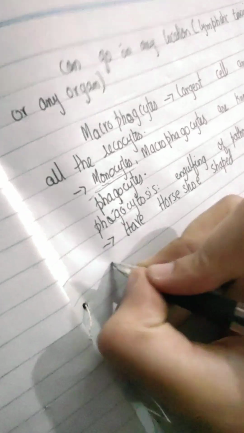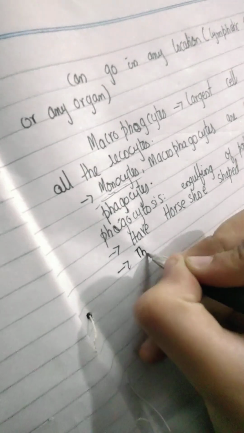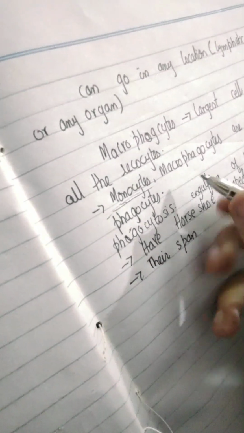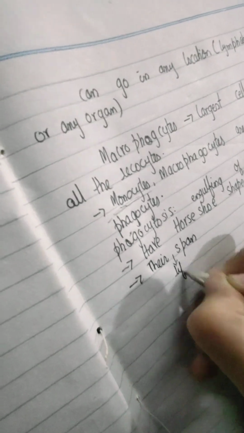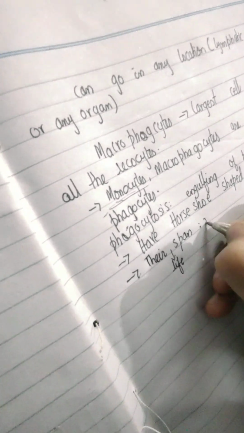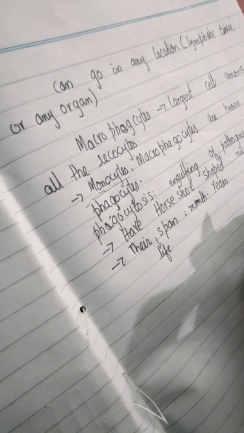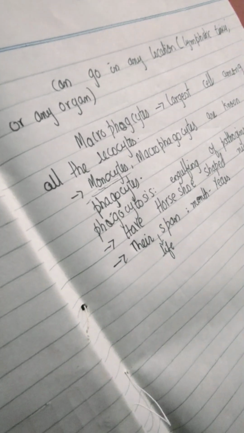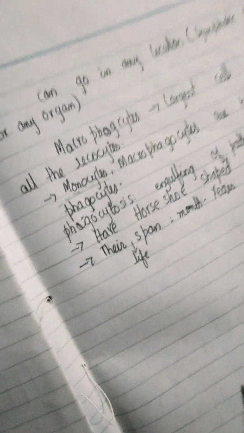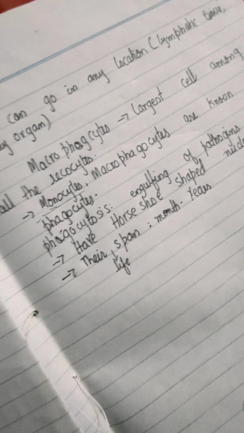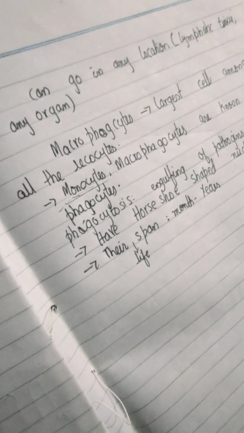Their lifespan, or life period, is months or years, and it depends on the need of the body, how much or till when your body needs them. So the lifespan of macrophagocytes depends on the body.